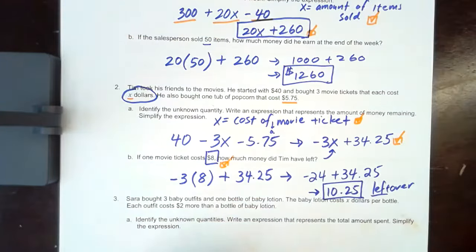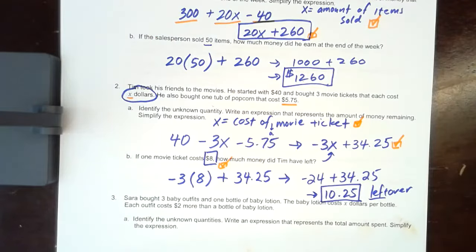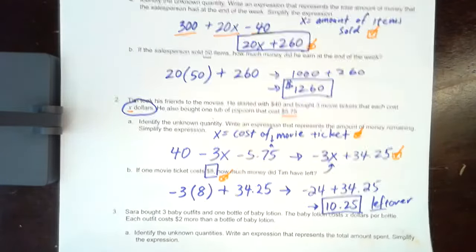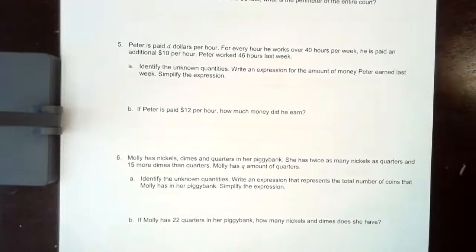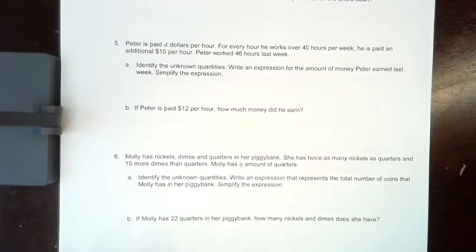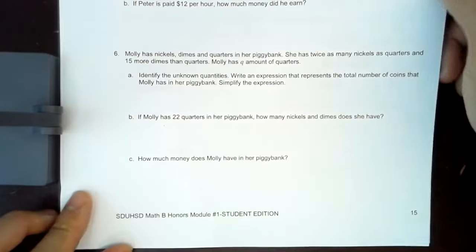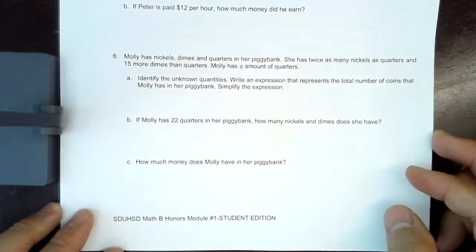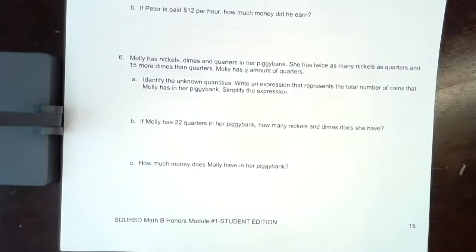What do you do if the movie ticket costs $8 each? Okay, let's skip to something a little bit more challenging, and let's move to number 6. I think number 6 is that age-old question. Everyone loves these type of questions. I certainly like talking about them, and they're about coins.